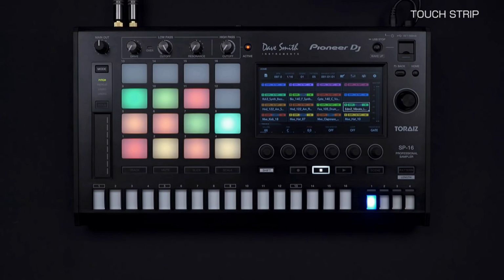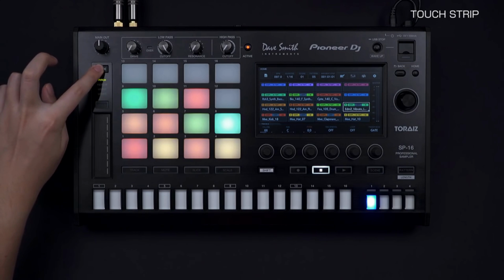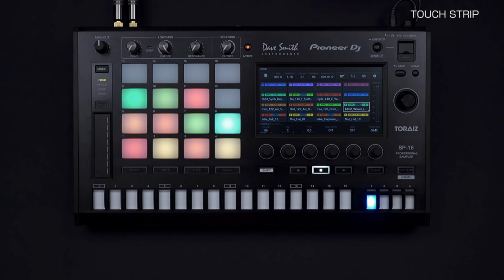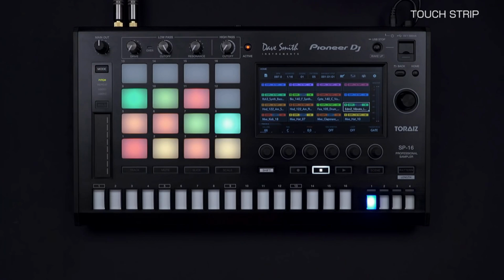The touch strip is a very useful interface for modulating sounds on the fly. You can select the mode by pressing the mode button. There are 4 modes you can choose from: pitch, repeat, user 1, and user 2.